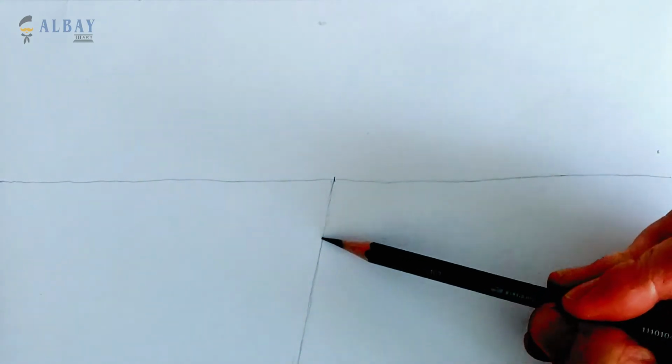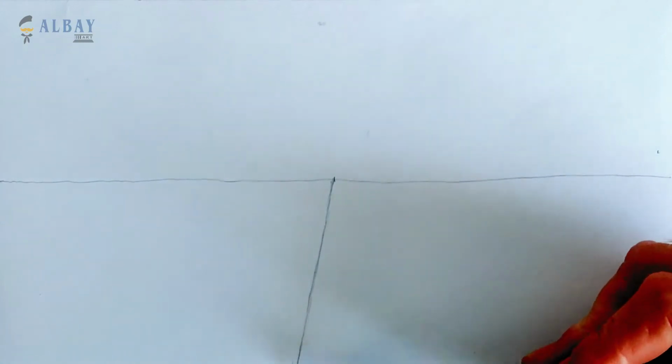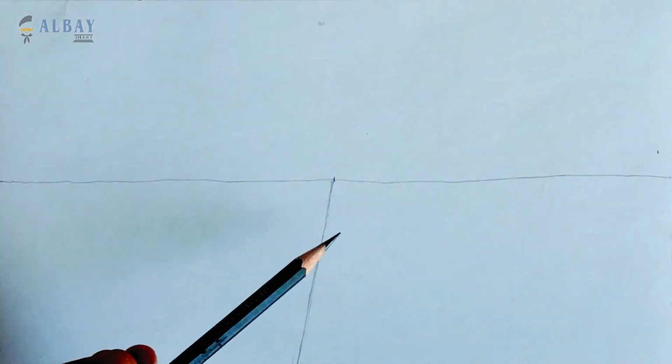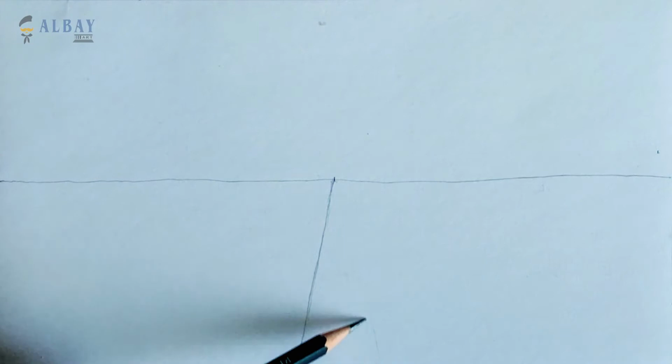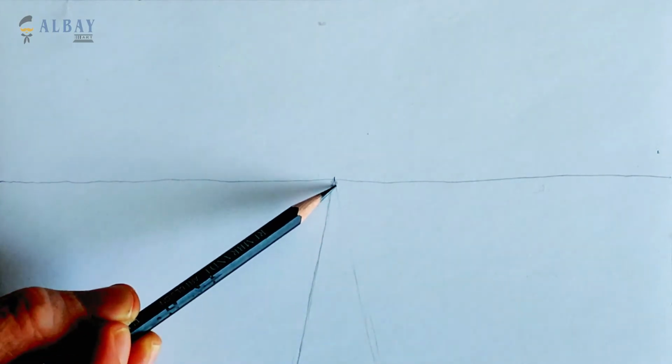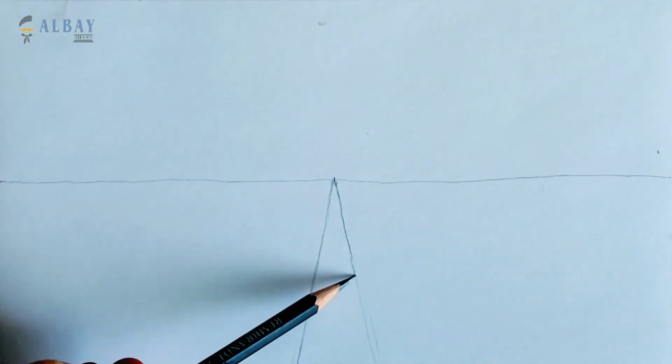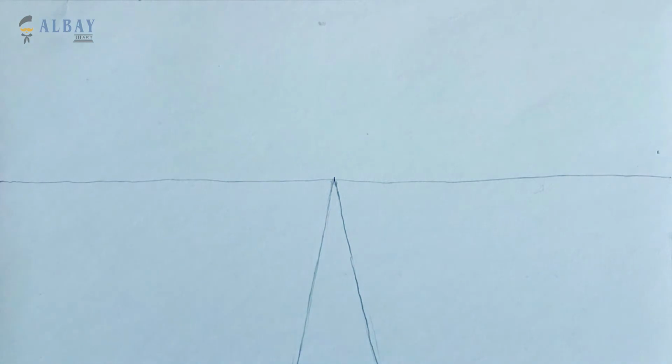In this drawing, I'm standing in the middle of the road, but I'm quite high off the ground. So, the road should look a bit narrow, right? As you can see, I draw two straight lines starting from the vanishing point.